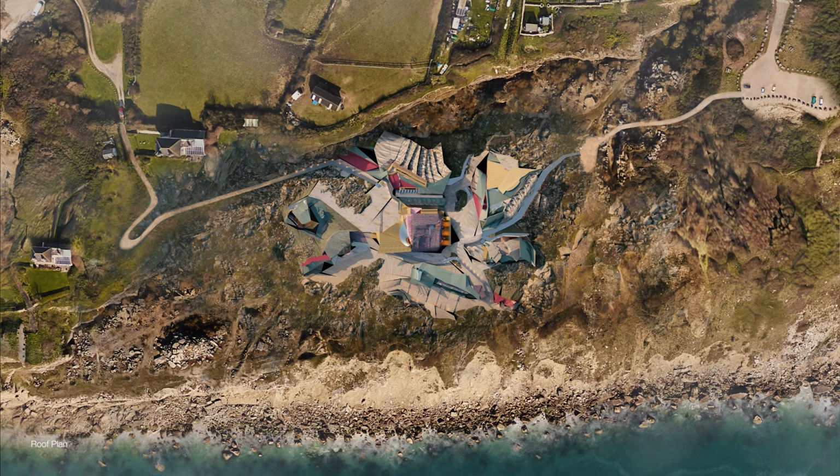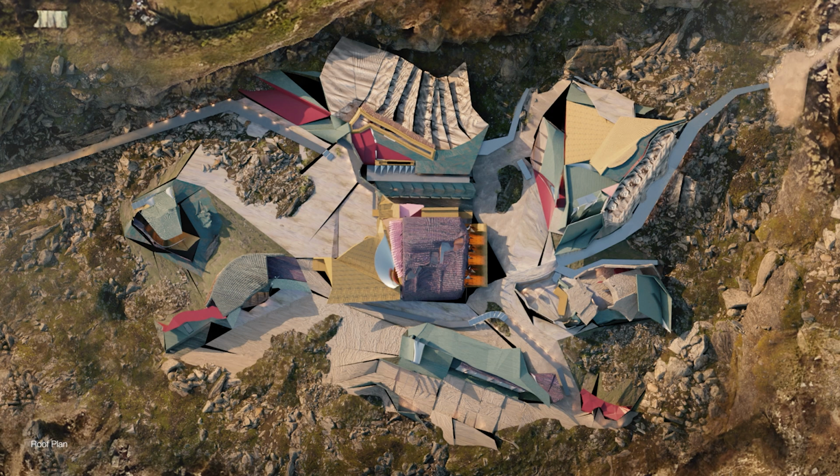Emerging at the edge of the cliff, every time a new fossil is found, a potential room exists somewhere along the Jurassic coast.